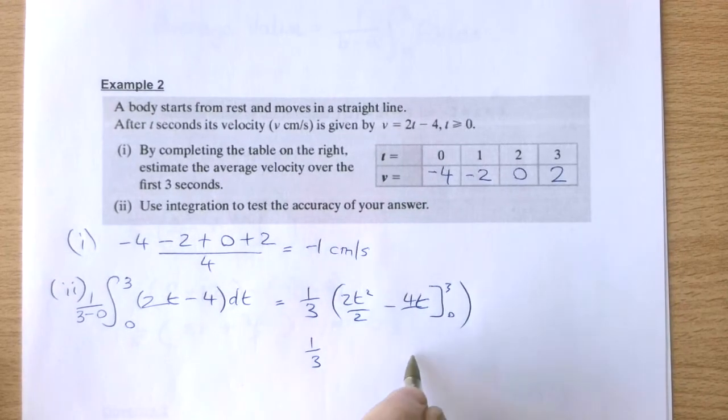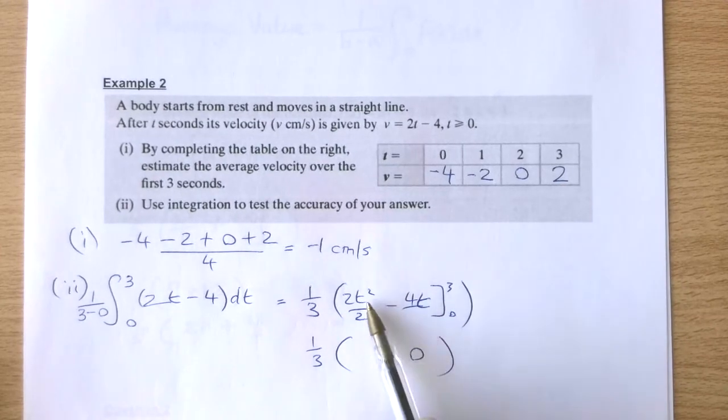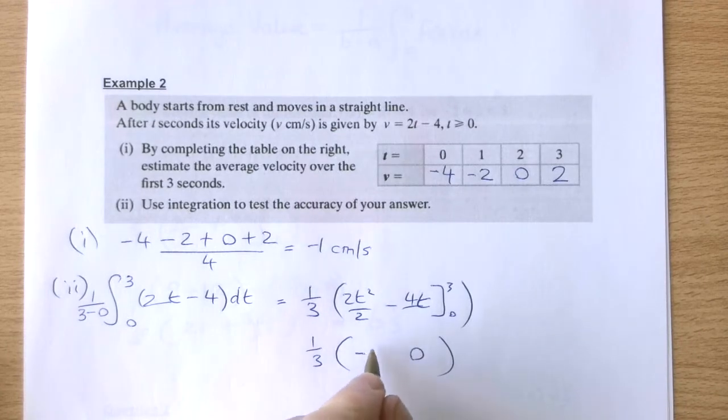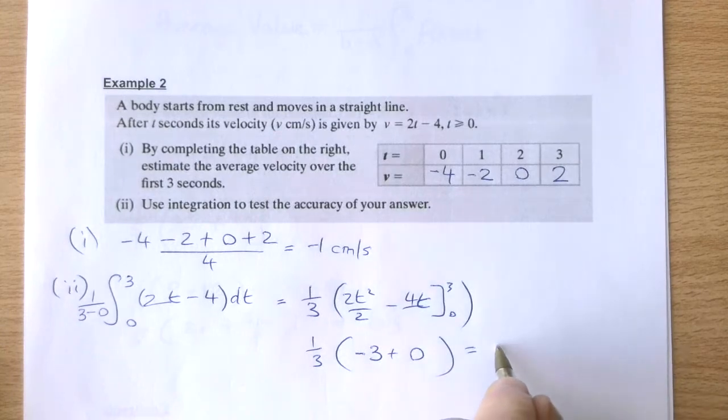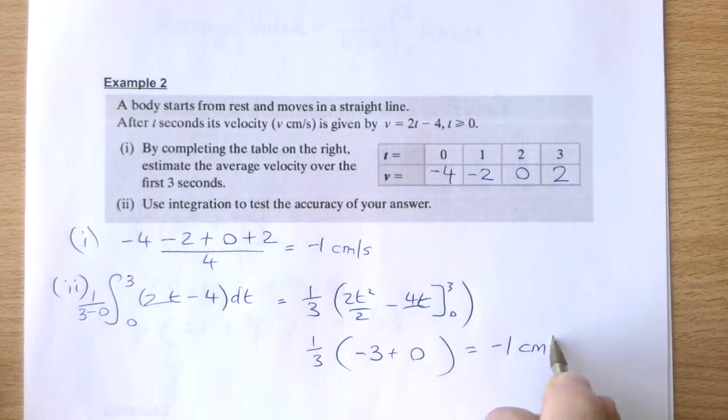When we put 0 in for t, that's definitely going to be 0, so the only one we need to work out is when it's 3. It's going to be 3 squared, which is 9, minus 12, so our answer is minus 3. Then a third of minus 3 is equal to minus 1, so that is the same answer as above. So this is the true velocity.